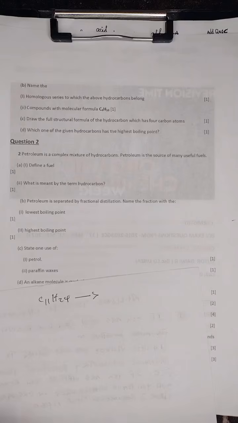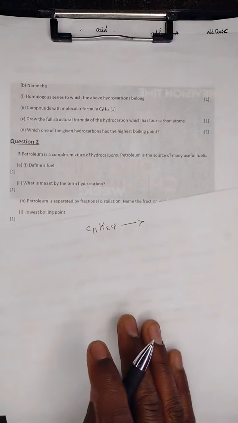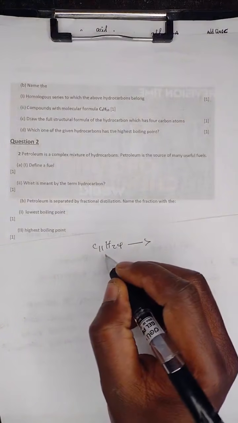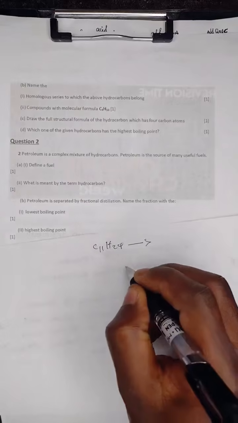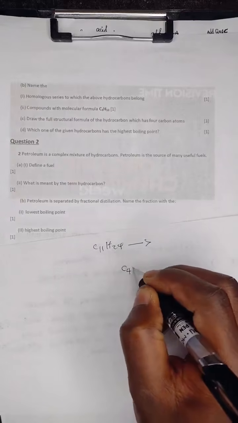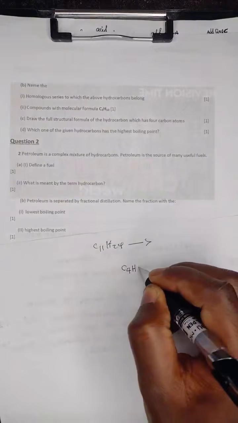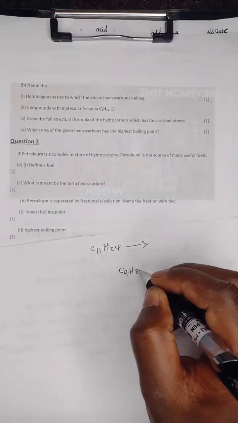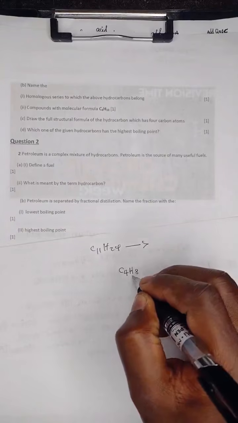You take into account the number of carbons. Let's say one of the products produced is butene.